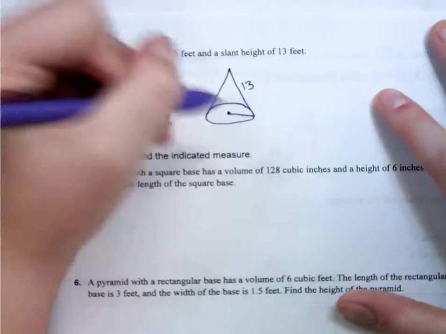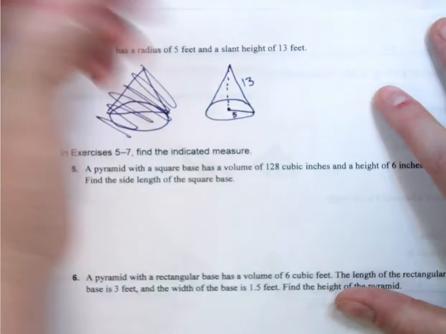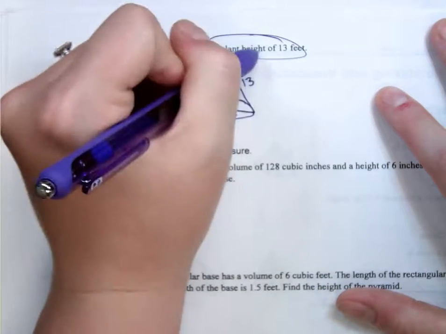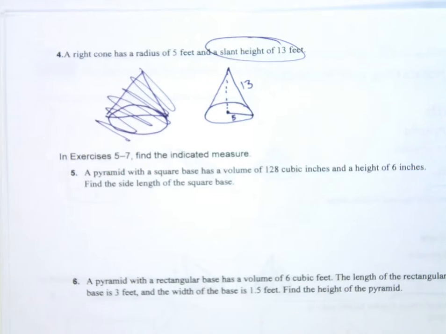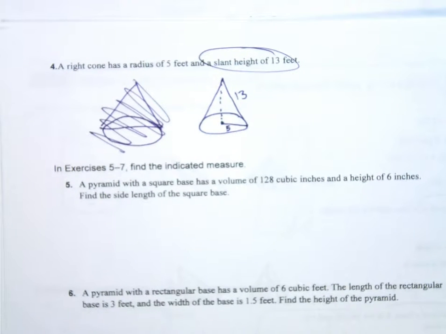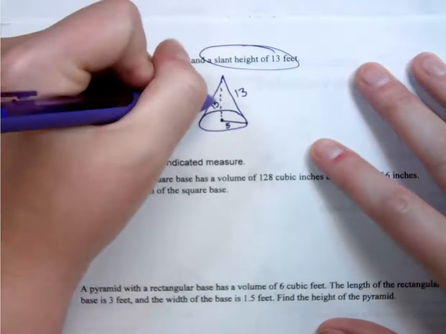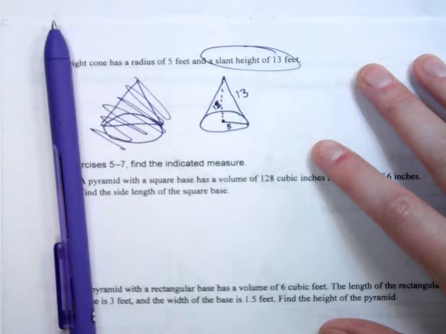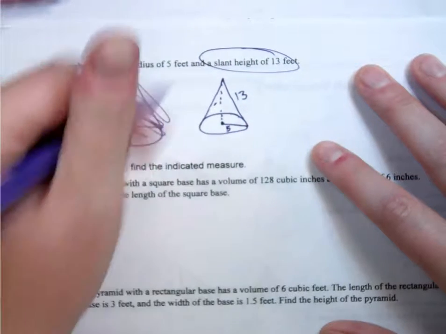So, slant height 13, radius of 5. But remember, we don't need slant height. We don't need this unless we're finding surface area. But we're not. We need this height. So I would highly suggest you brush up on your triples. It's 5, 12, 13. There's a lot of triples on the test.